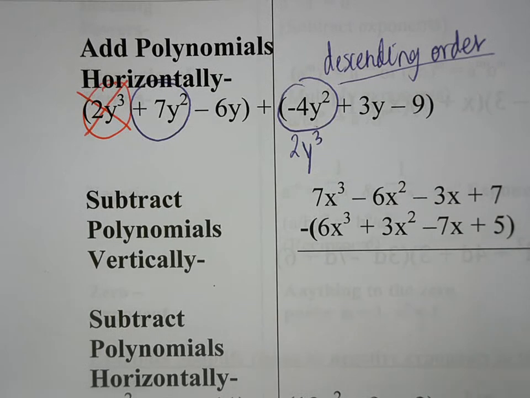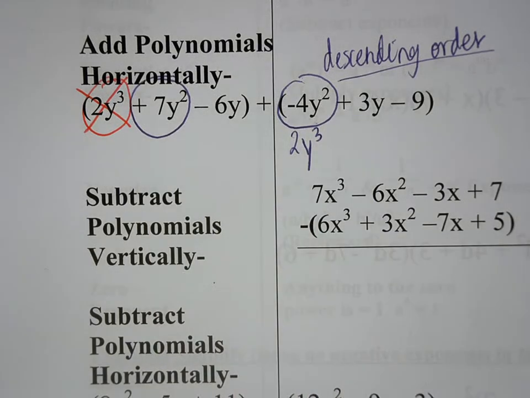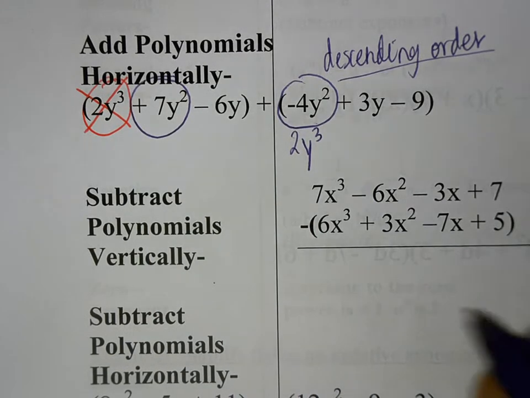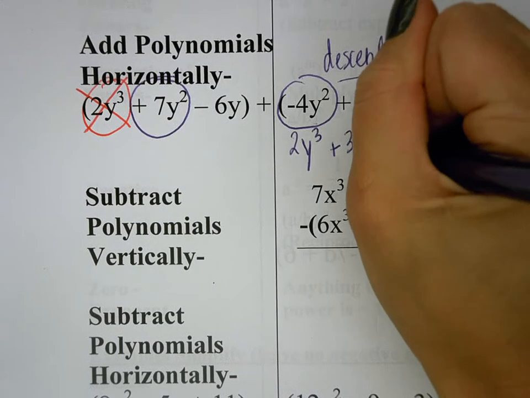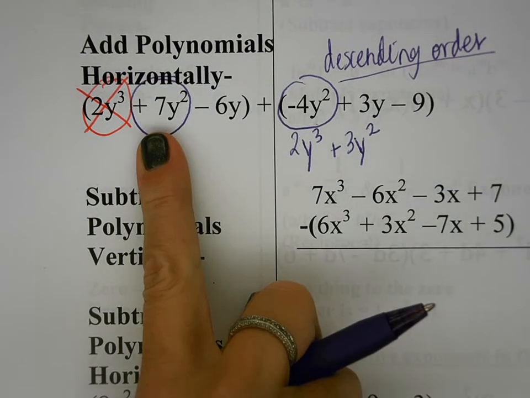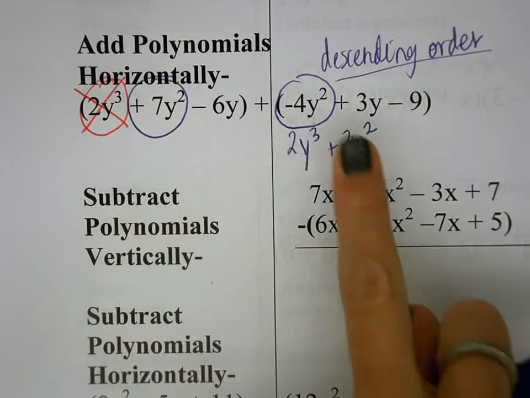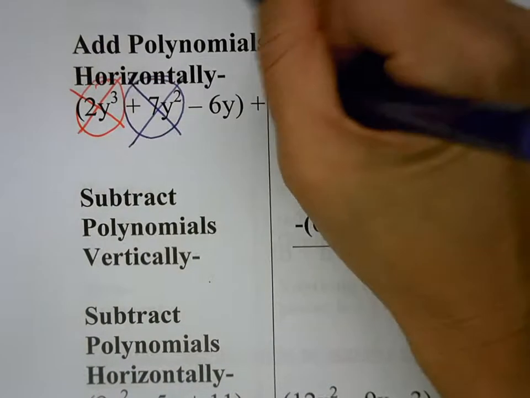Don't forget to circle the sign with each of your terms. Okay? So a positive 7 and a negative 4 makes what? Positive 3 and y to the second. Good. Positive 3y to the second. Because we subtract and take the sign of the larger number. The larger number was positive, so therefore my answer is going to be positive. Okay? Those are done. So I cross those out.